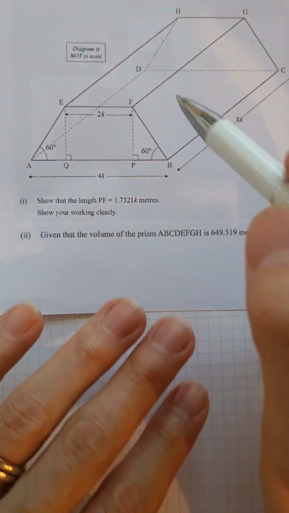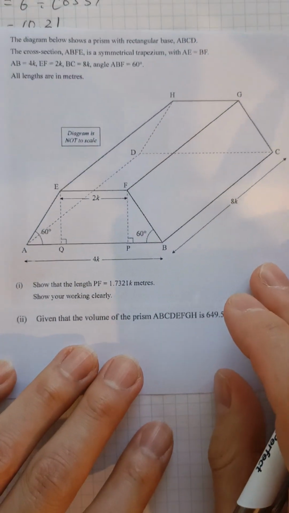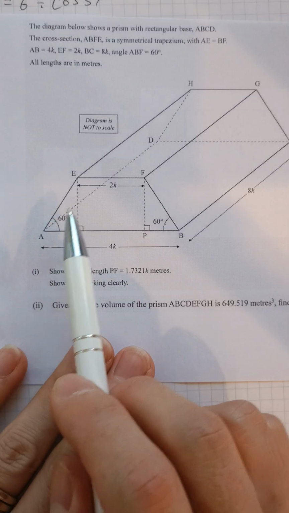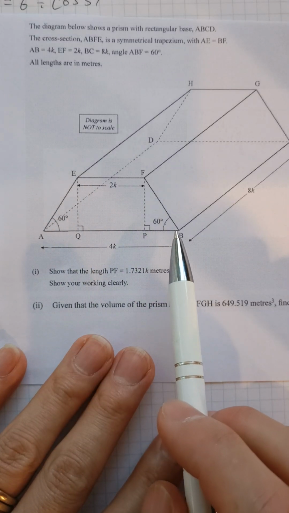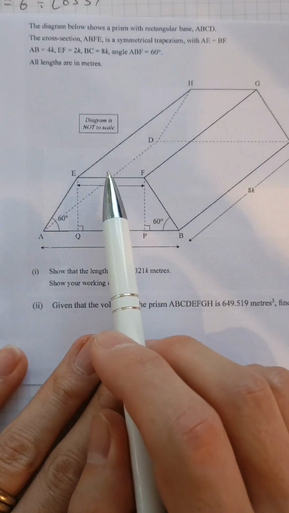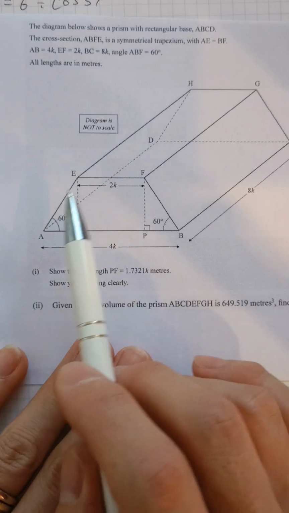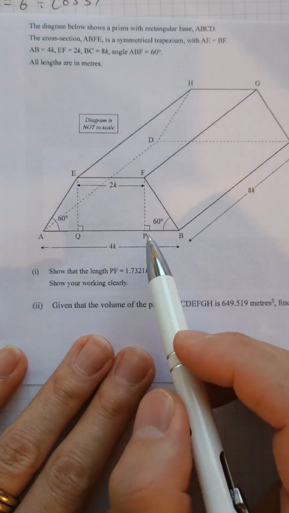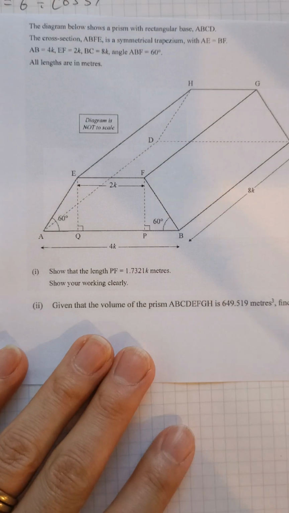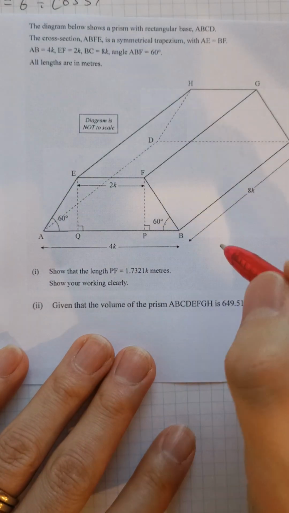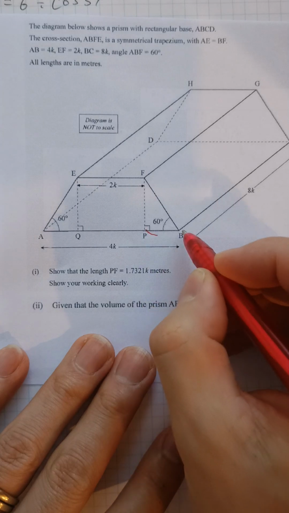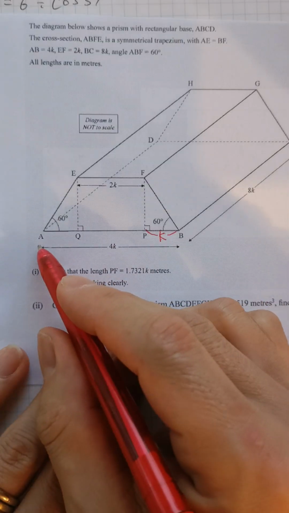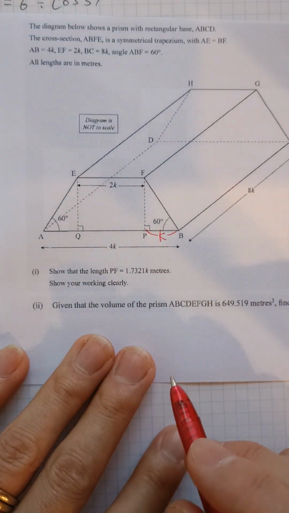Right, so first one is we need to figure out this length. If you look at the question here, this is 60 degrees, and it is 2k and 4k, and this is a trapezium, which means this is basically symmetrical, okay? So from here to here is 2k, and from here to here is 4k. From here to here, how much is that in terms of k? This is k, isn't it? K plus 2k is 4k, okay?